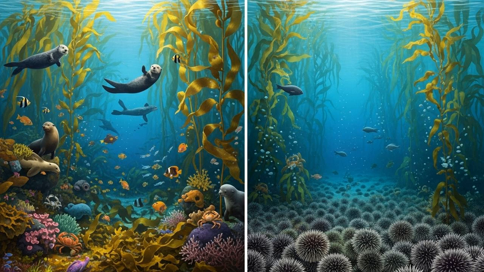The keystone role isn't just for predators. Ecologists have identified several types, each shaping their world in a unique way. Let's start with the classic category, keystone predators. These are the guardians of balance. By keeping certain populations in check, they prevent any one species from taking over, which allows more types of life to thrive. The most famous example is probably the sea otter.